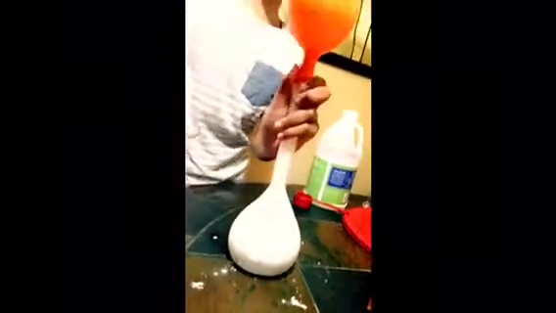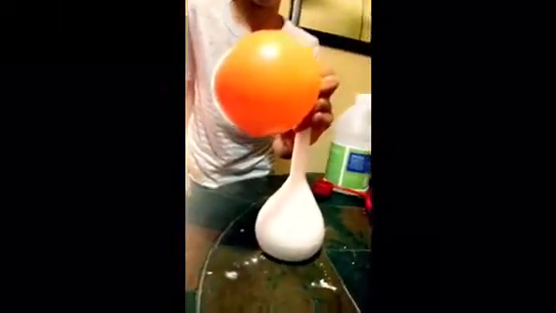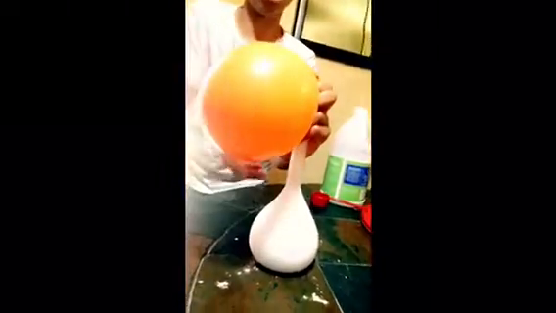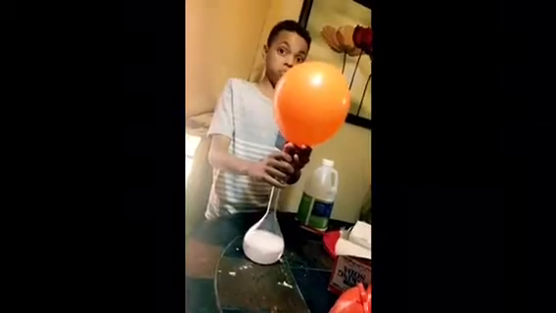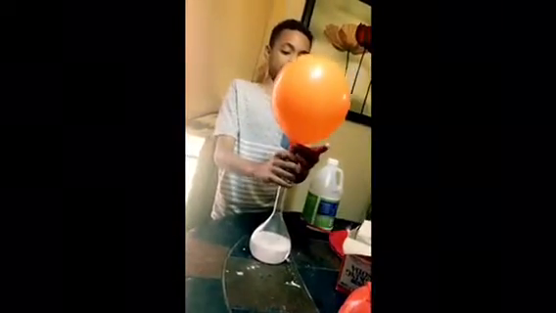You ready? Let's do the orange. Hold to stop. Oh, it's droopy. It's pretty cool. Yeah, it's pretty good. I like it. And this, my friend, is chemical potential energy.